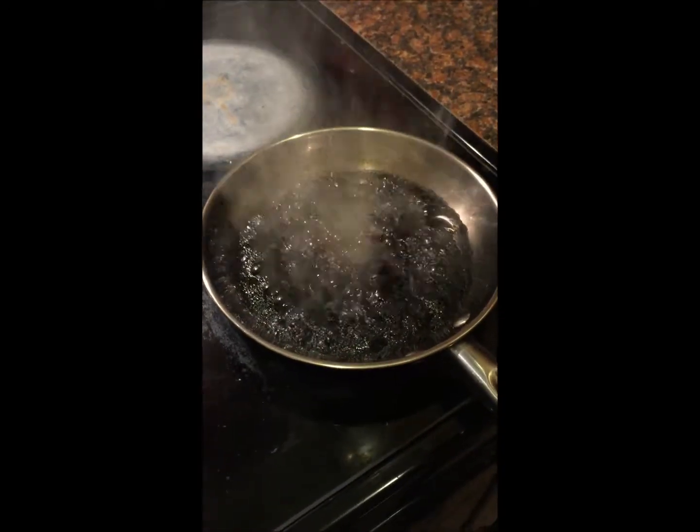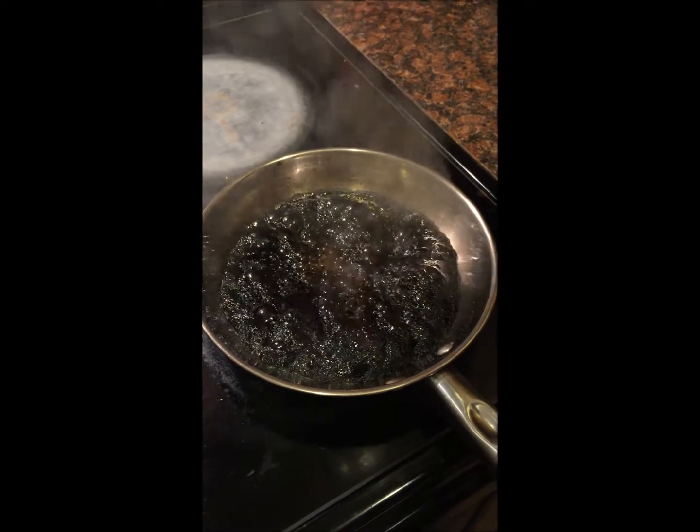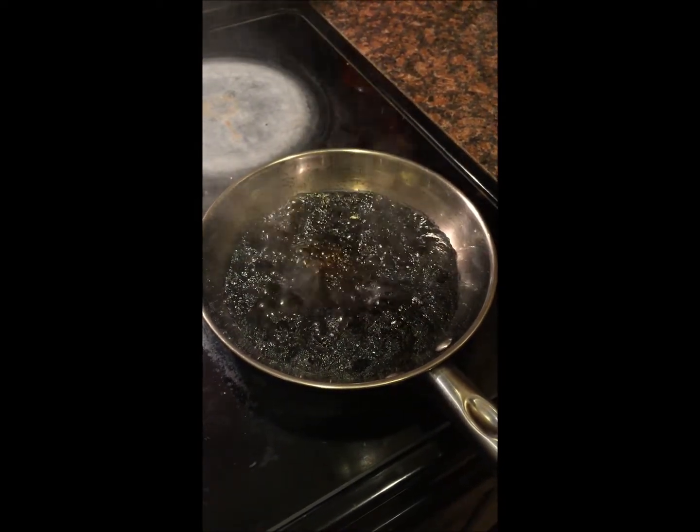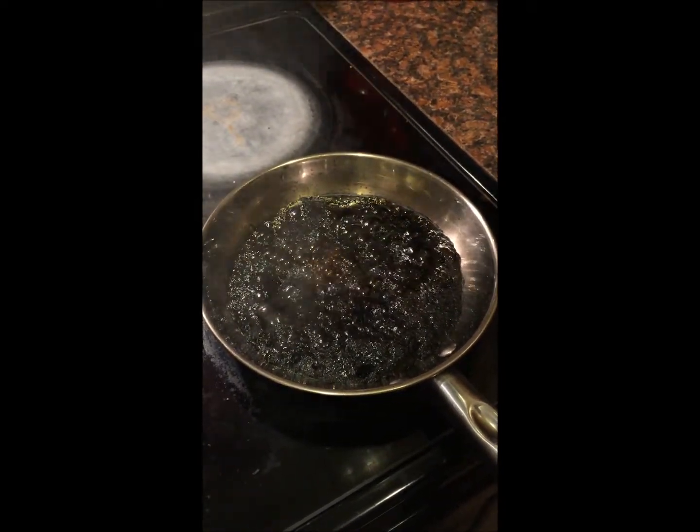You guys can see all that bubbling. That's all released energy from the H2O evaporating, separating away from the carbon and leaving behind just the carbon itself.